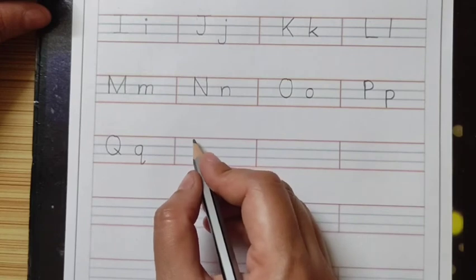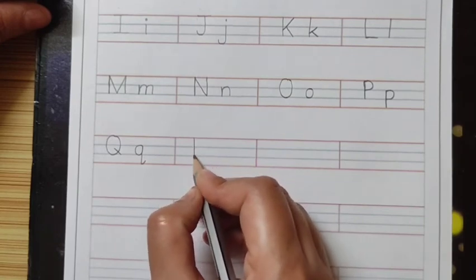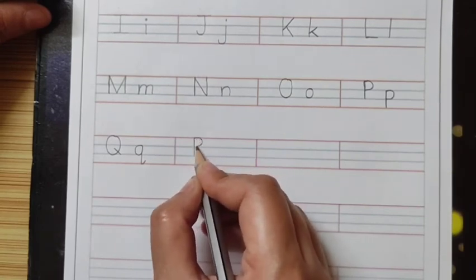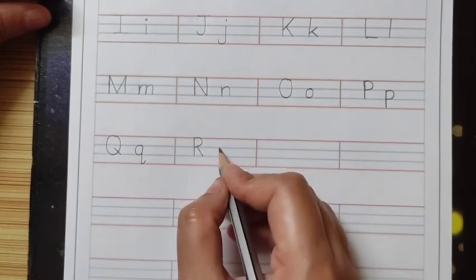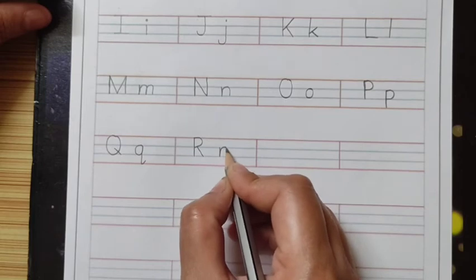Now we'll write alphabet R. For capital R, make a standing line, go up, make a curve, leave some space, from here make a slanting line. For small r, make a standing line, go up, make a curve, come down.